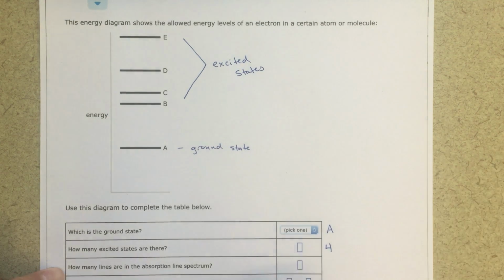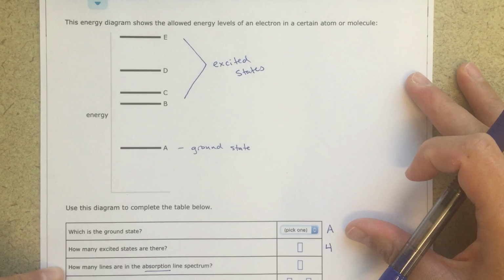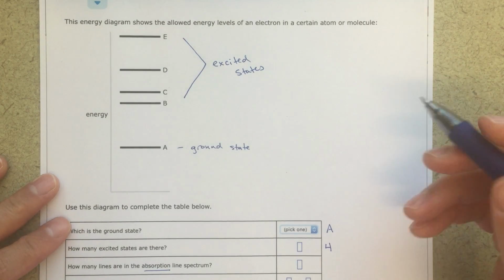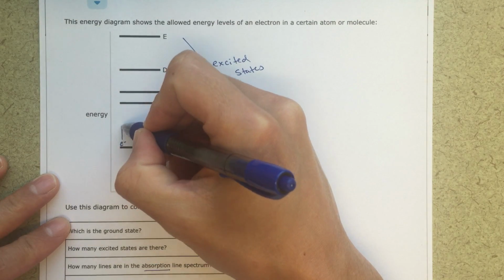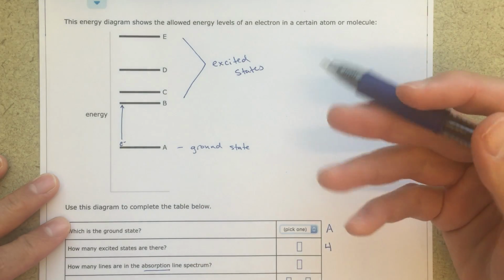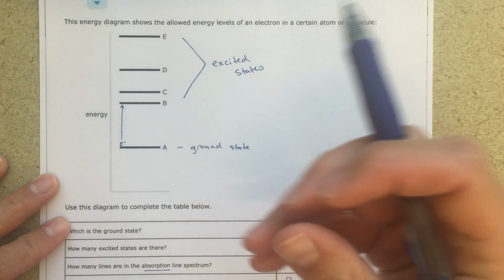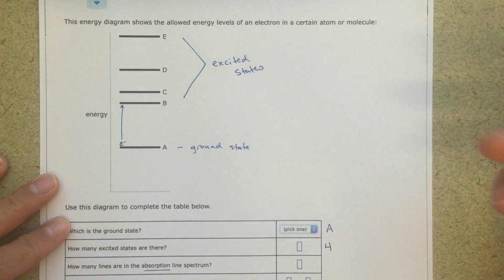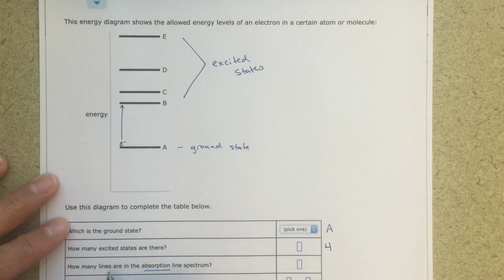For how many lines are in the absorption line spectrum, we really have to be careful about what we're talking about, absorption or emission, to keep everything straight in our minds. Let's imagine we had an electron here, and that electron jumped up to this higher energy level B. The reason it would do that is because it absorbed some energy. A photon comes in, hits that electron, the electron absorbs energy, and it jumps up to an excited state, which would be B. Every time it does that, it will absorb a photon of that energy.